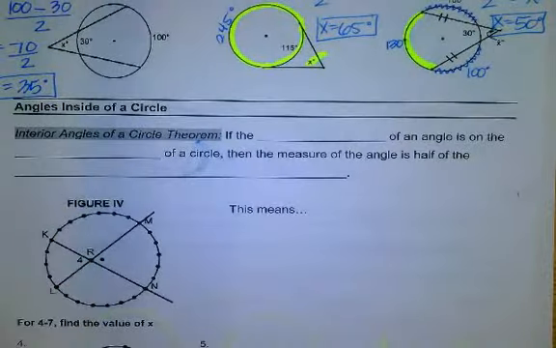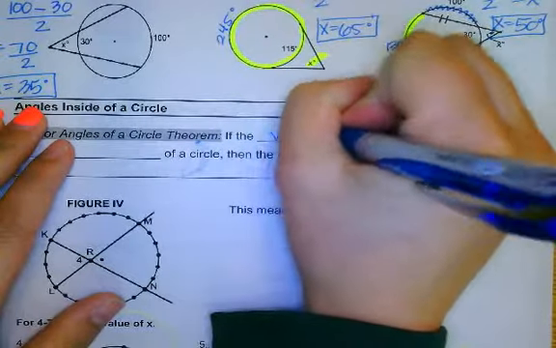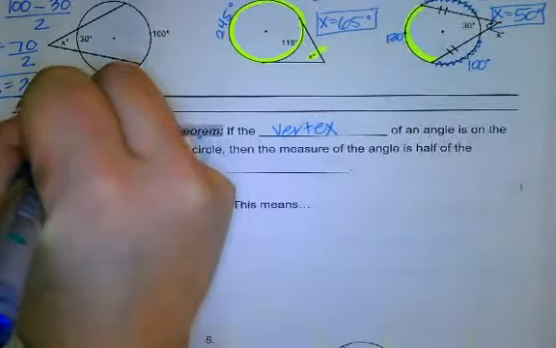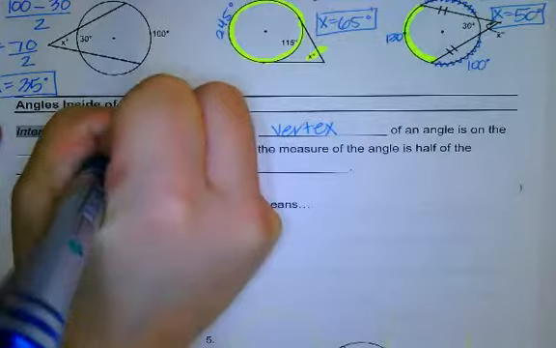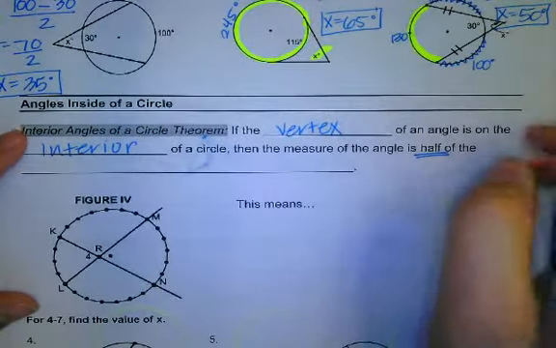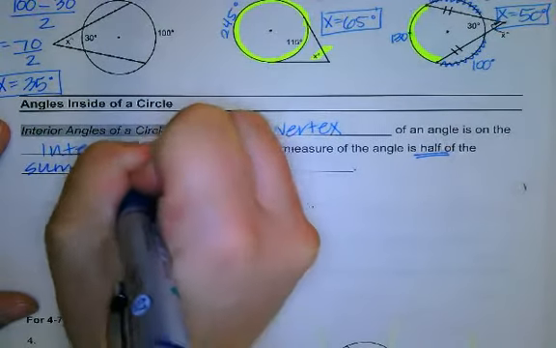Okay, angles inside of a circle. When you're inside of your circle, the vertex of an angle is on the interior. Then the measure of the angle is half of the sum of the intercepted arcs.